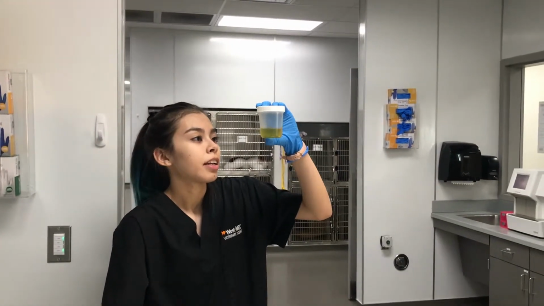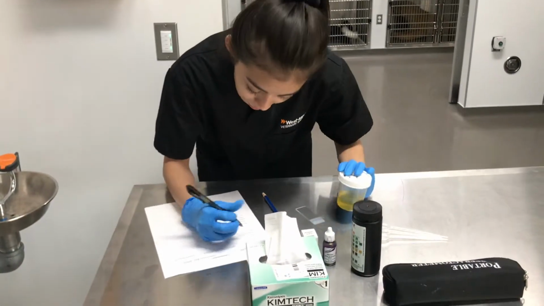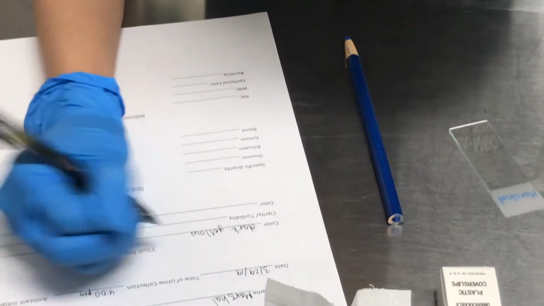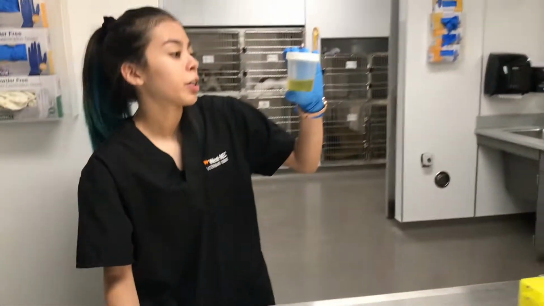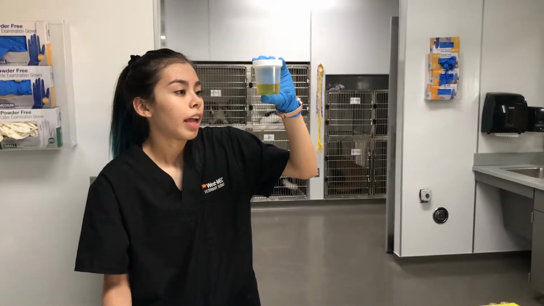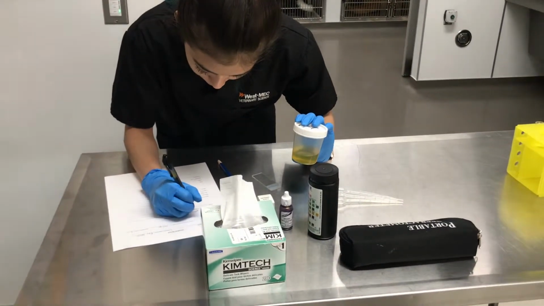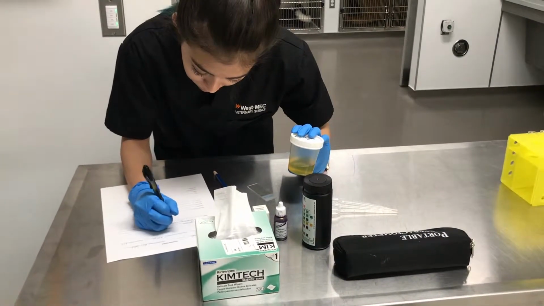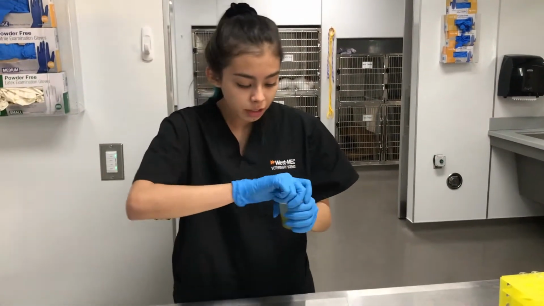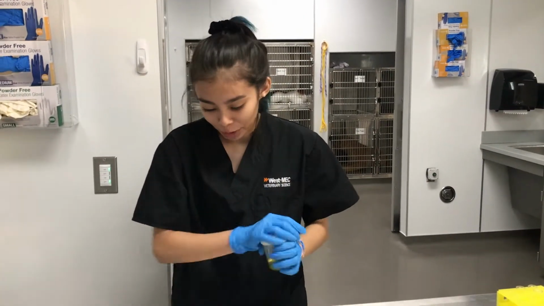So I'll look into the pee, and this pee is more dark yellow, so I would write that on the patient's record. And I'll also be checking for clarity or turbidity, which means how cloudy or clear the pee is. And this urine sample is slightly turbid. And the last thing for the visual inspection is odor, so I'll have to smell the urine sample. And this is a strong odor.